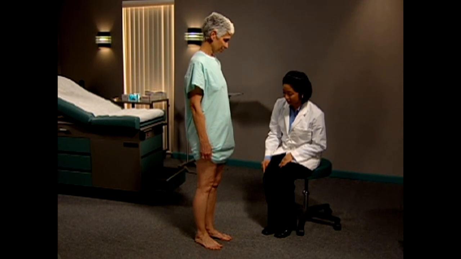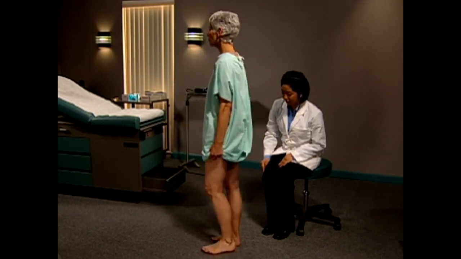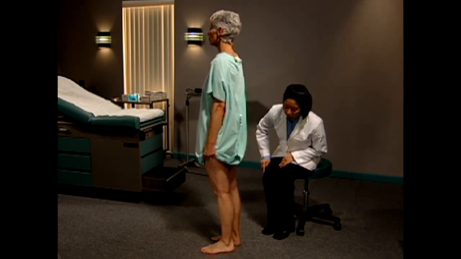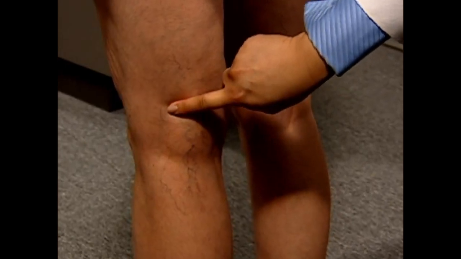Could you turn around, please? Be sure to examine the front and back of the legs.